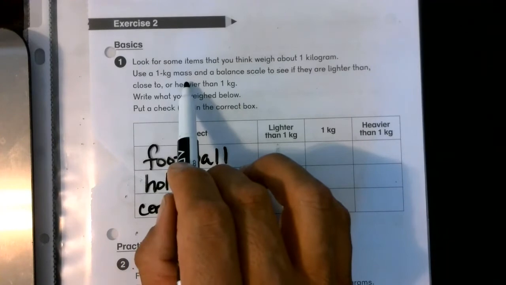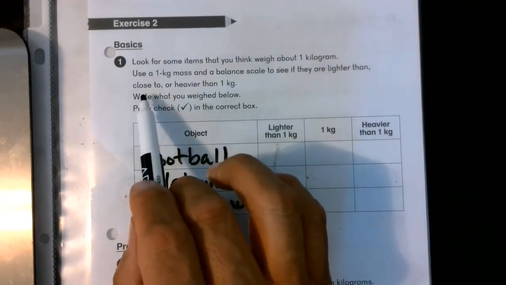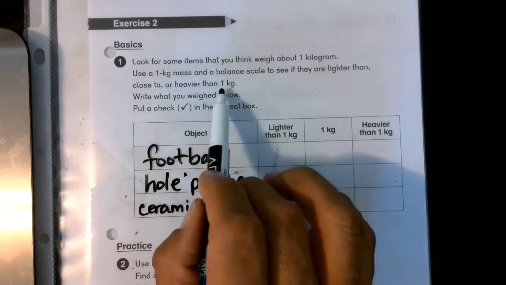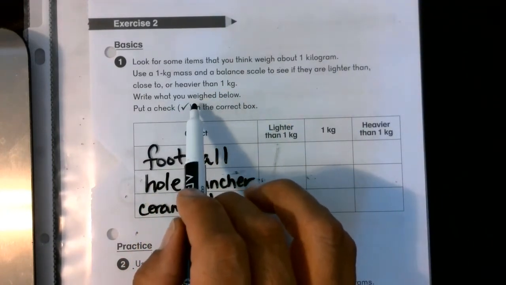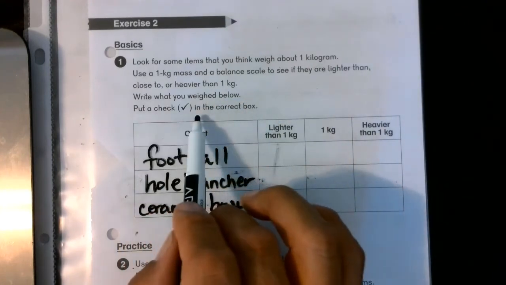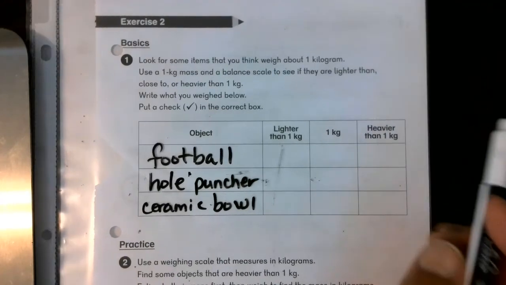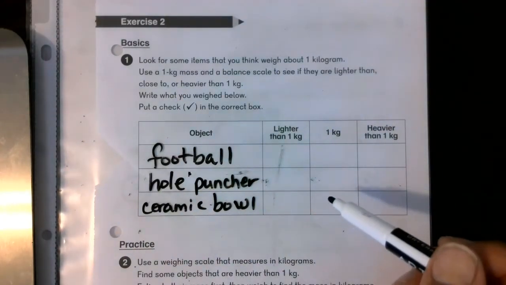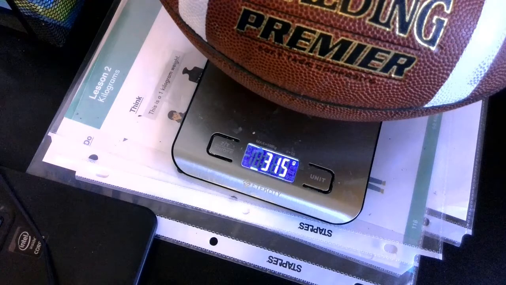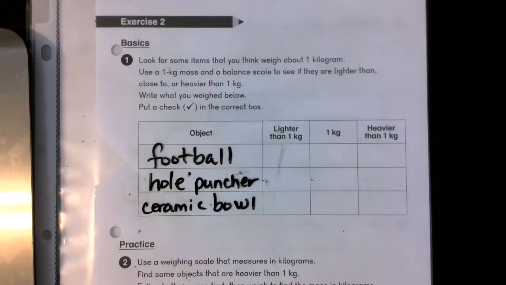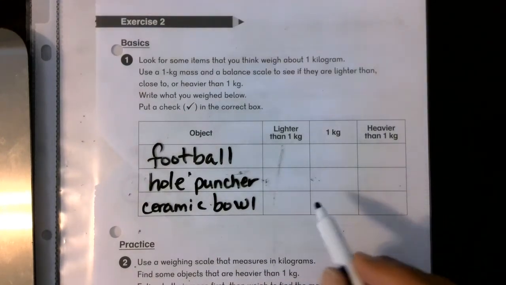Use a kilogram mass or balance scale to see if they are lighter than, close to, or heavier than 1 kilogram. Write what you weigh below. Put a check mark in the correct box. So here's the football. You'll see a picture. That is less than a kilogram.